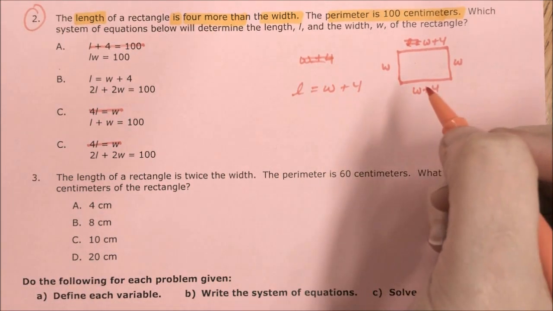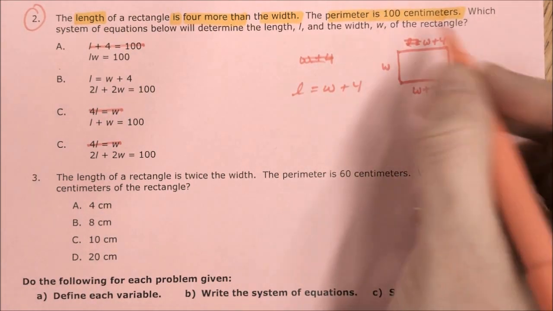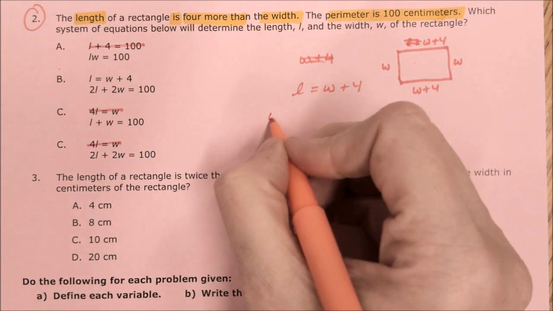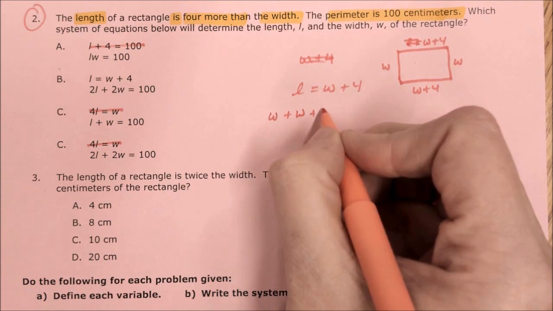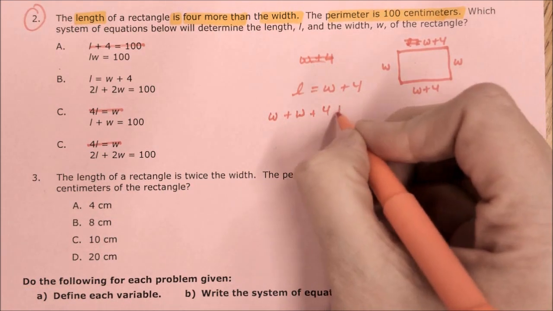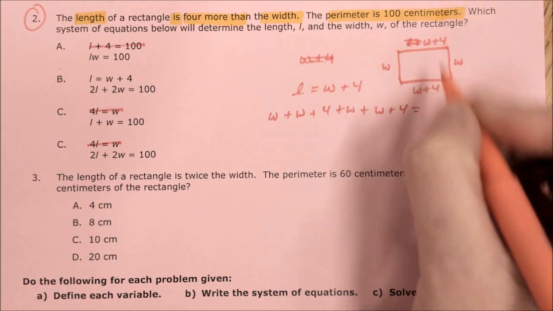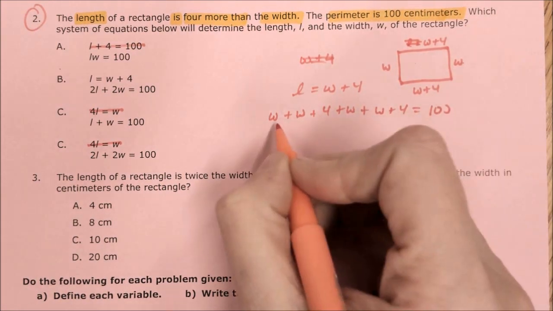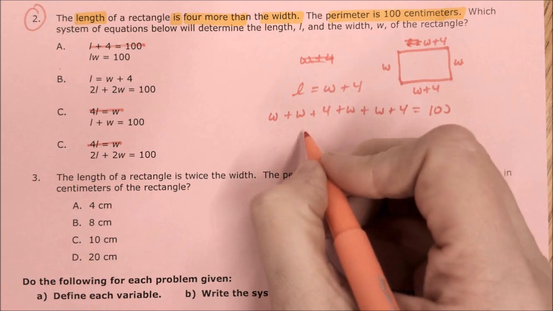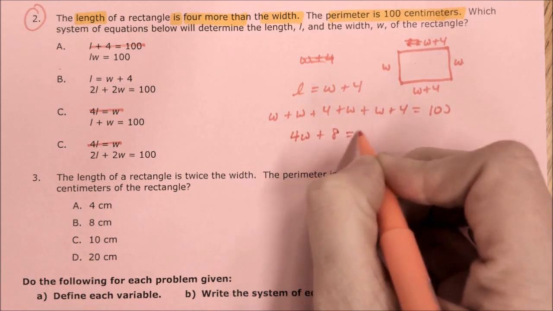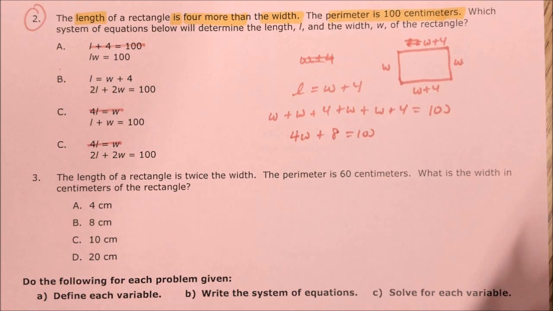So the perimeter is 100. Well, to get the perimeter, I add all the sides, right? So it's W plus 4. So this plus that, plus W plus 4 has to equal 100. Well, I've got 1, 2, 3, 4 widths plus 8 equals 100. Okay, I may have gone too far.